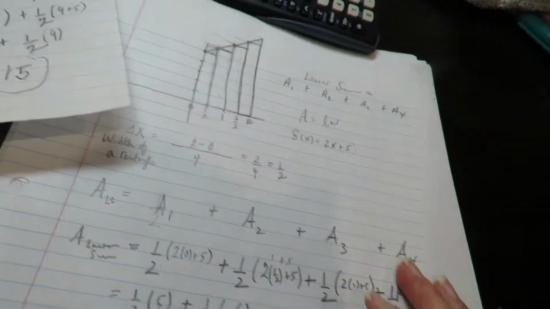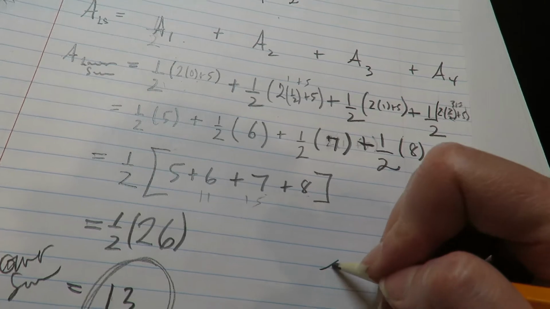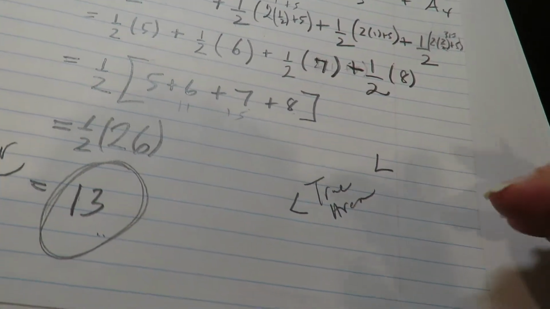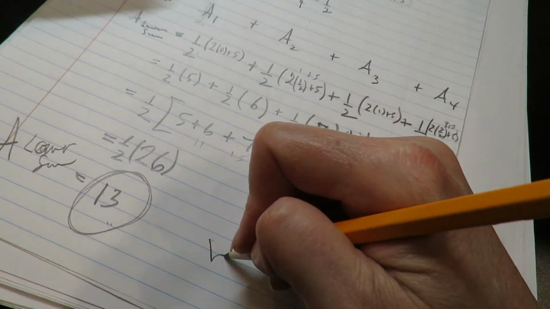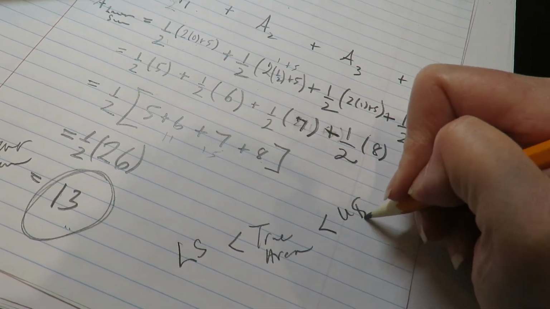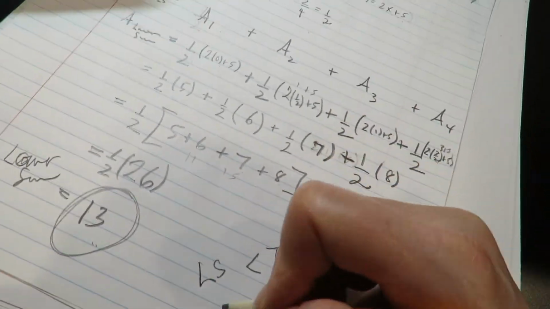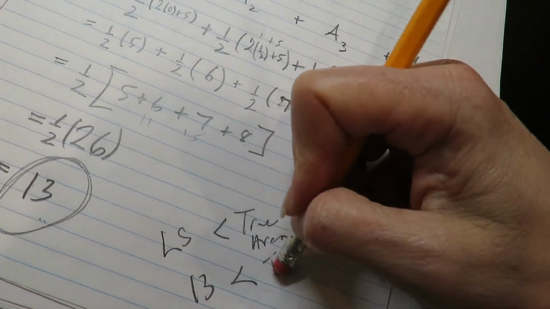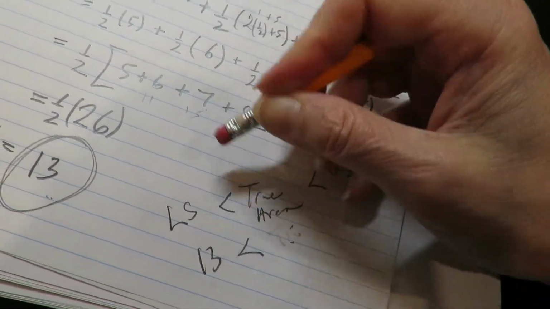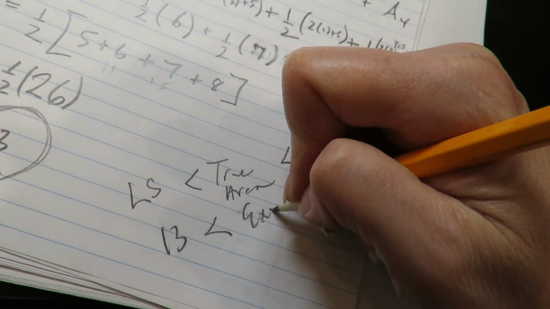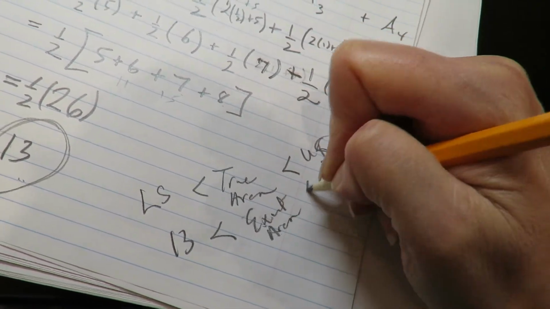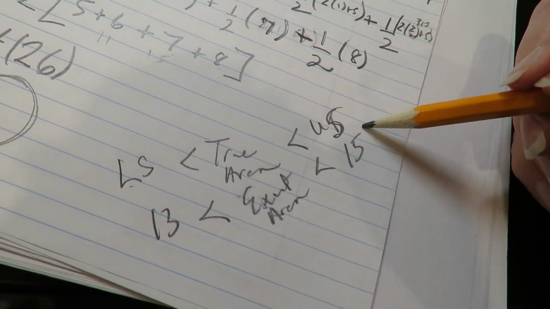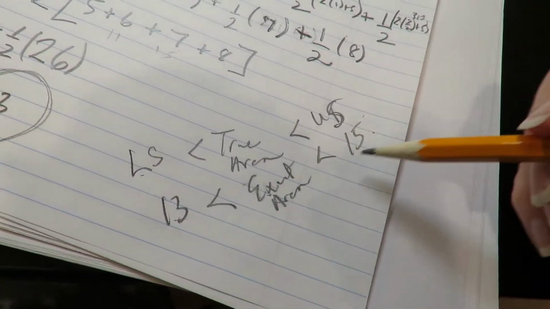So what we found was that the true area is somewhere in between the lower sum and the upper sum. So the lower sum is 13. I sometimes say true, but I think your book likes the word exact. So the exact area is somewhere in between our lower and upper sum. So it's somewhere in between 13 and 15 units.